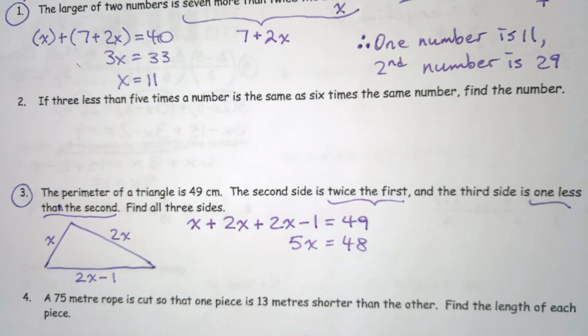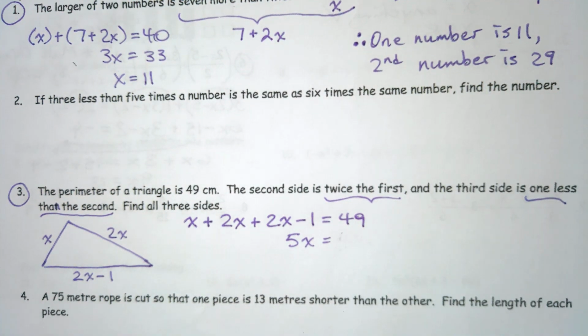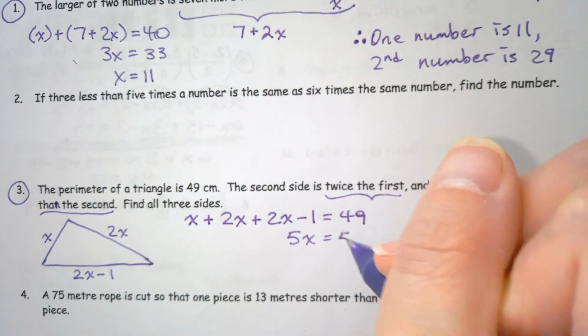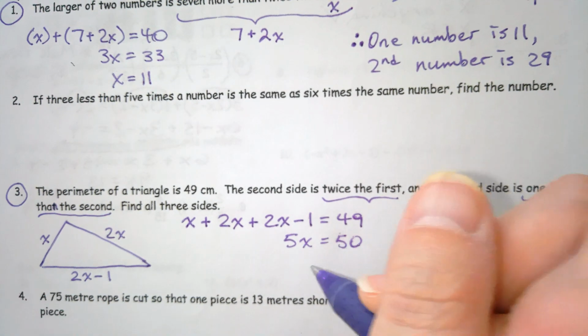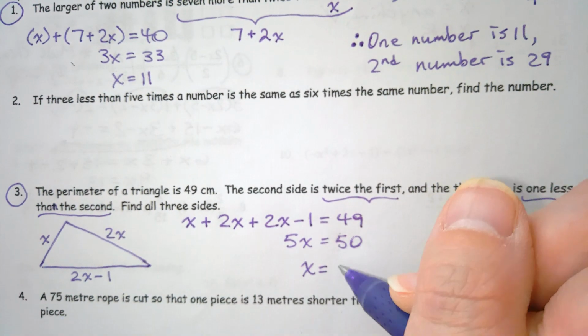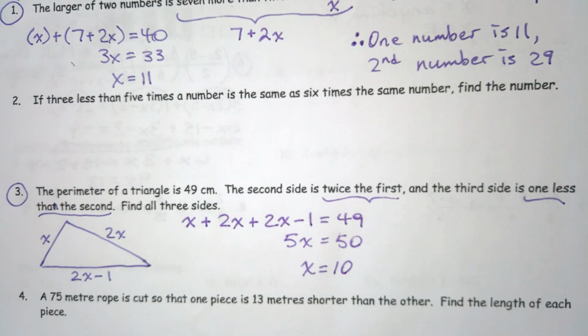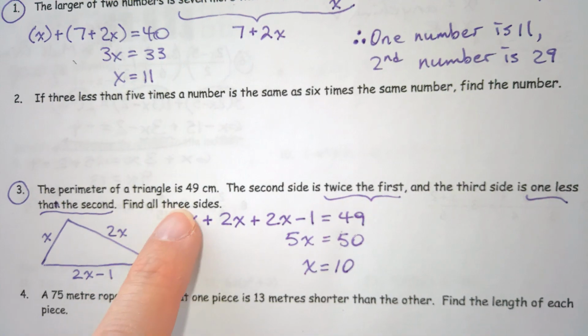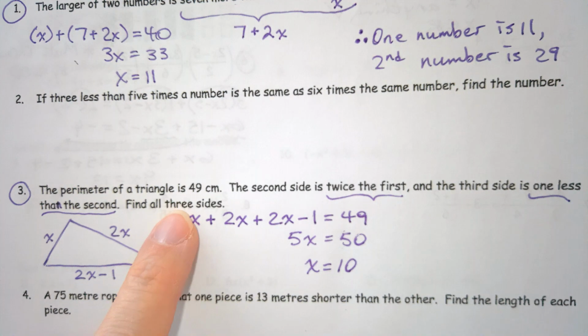50, yes. Good. Because when we move that minus 1 over, we plus 1. And so x equals 10. What's my unit here? Centimeters. So again, I solved for x, which is a great answer, but I haven't answered the question.